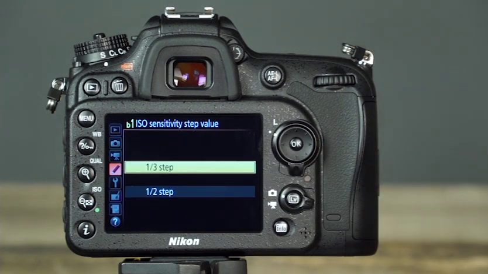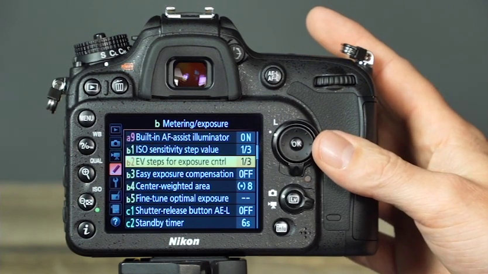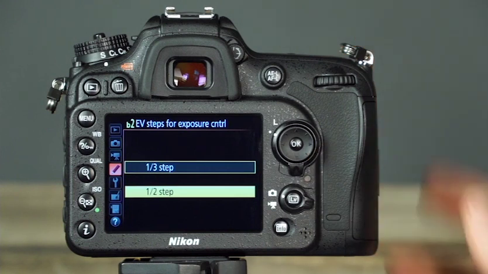If you choose 1/3 step, you'll have more ISO settings to choose from than you would for the half step option. The next option is EV Steps for Exposure Control, which allows you to choose 1/3 or 1/2 step for the aperture, shutter speed, and auto bracketing exposure values. Again, choosing 1/3 step will provide more exposure values to choose from than 1/2 step.